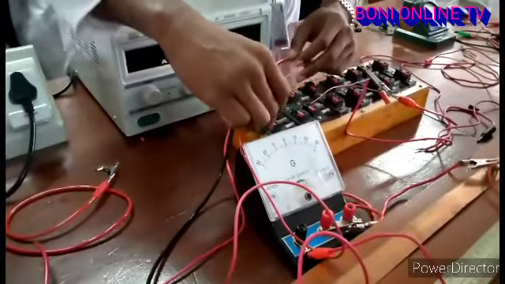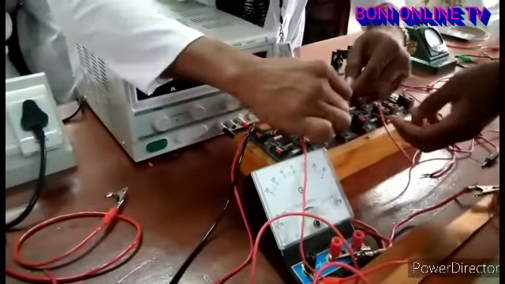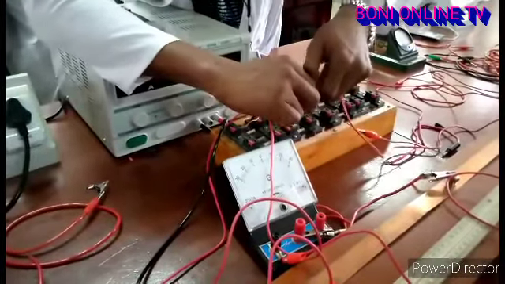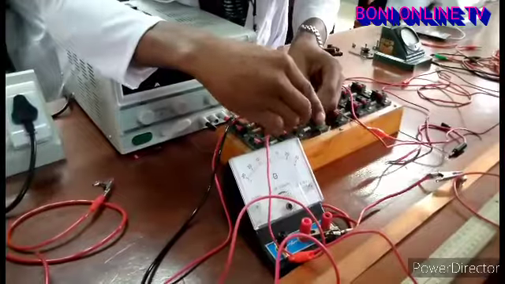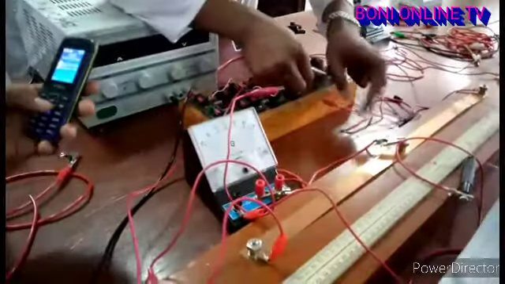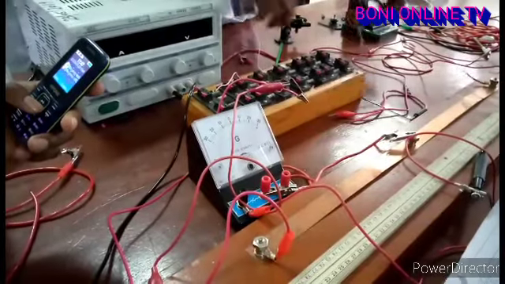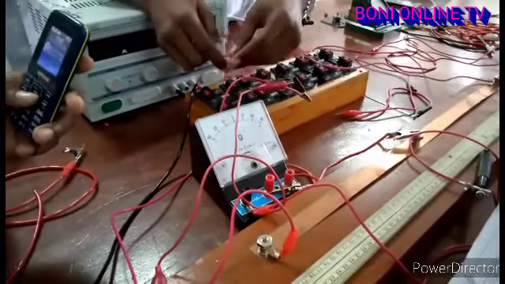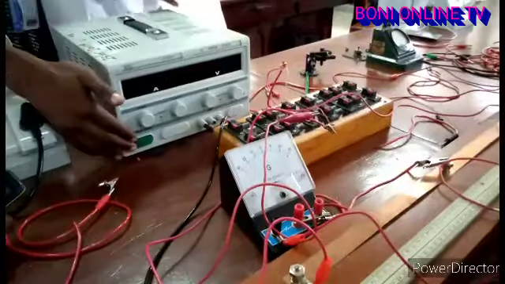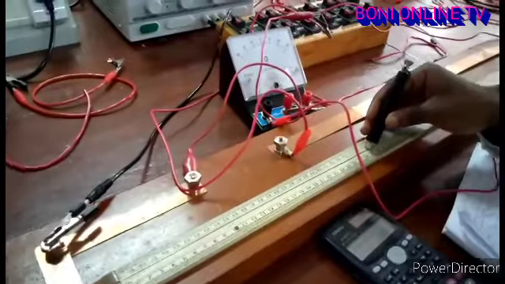Then I'm required to change the resistance. The resistance that was R1 is changed to be R2, and the resistance that was R2 is changed to be R1. So here I'm reversing the resistances: the resistance that was on the left should be on the right, and that which was on the right should be on the left.